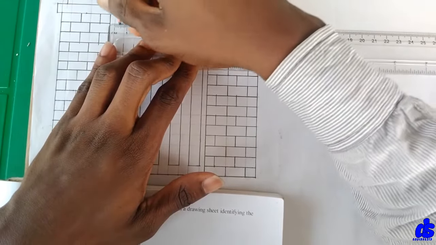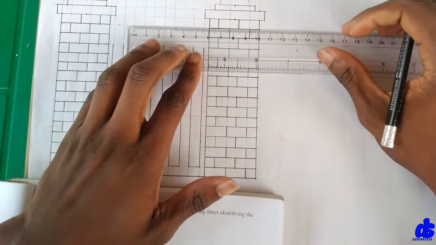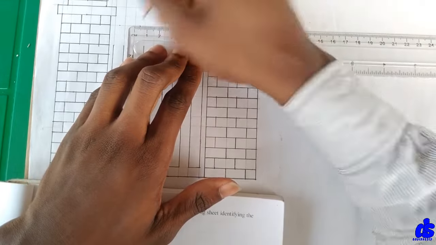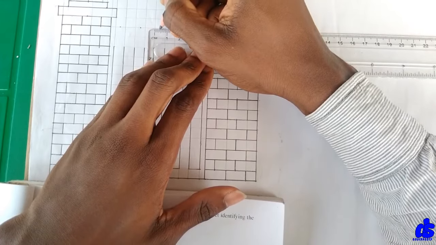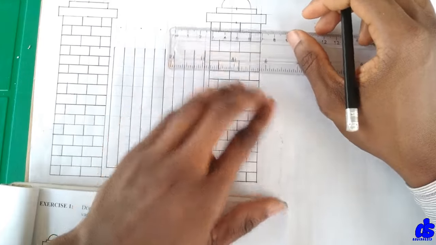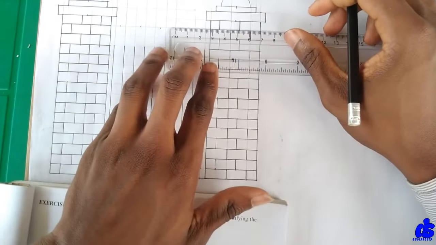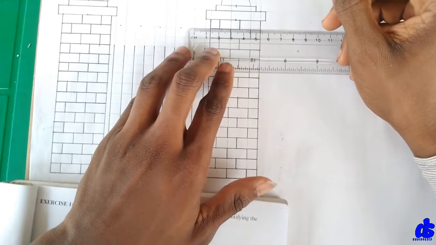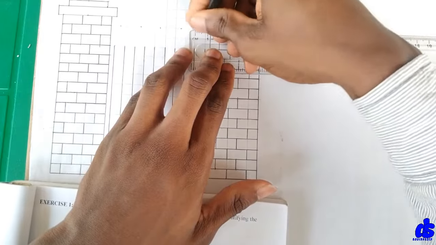So we have 4 here, we have 4 here, and 4 here, and 4 here, and another 4 here.